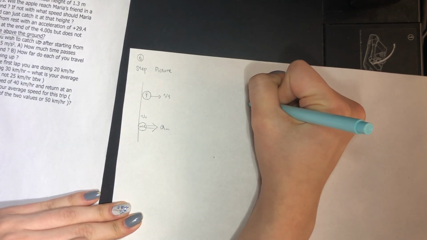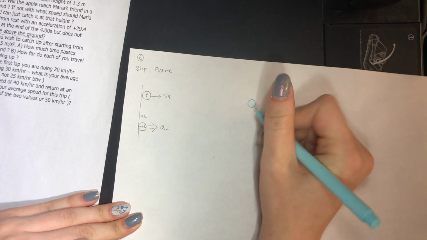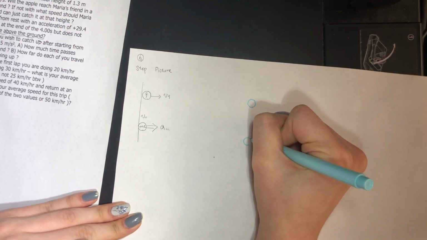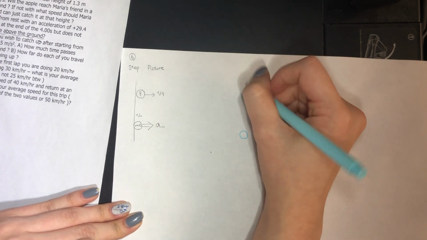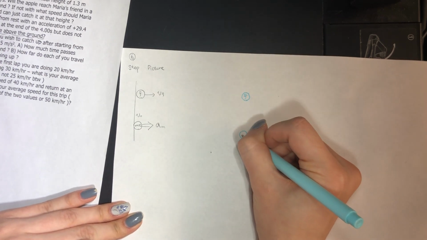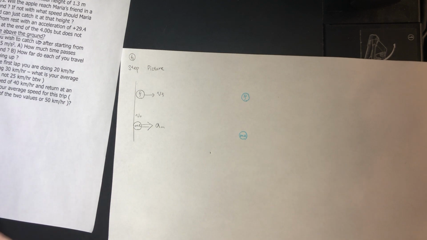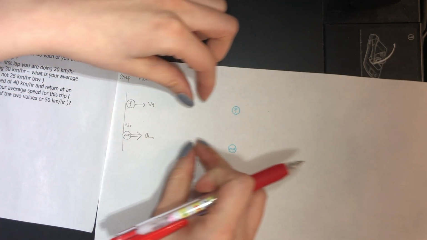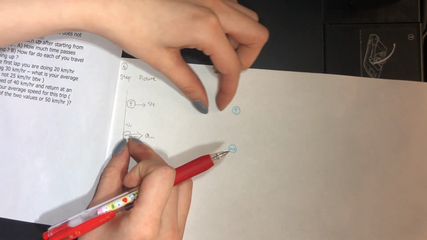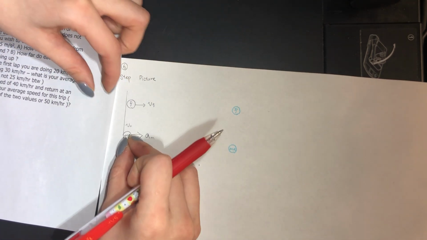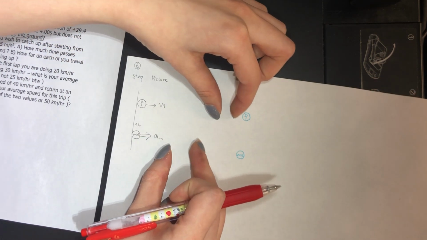I'm going to write our caught up picture right here. We're at the same position, F and me. But in between, how does this look? Are we moving together the entire time? No, we're not. This is moving at a certain velocity, and we're starting from rest, and we need to catch up, right? So we go like this.